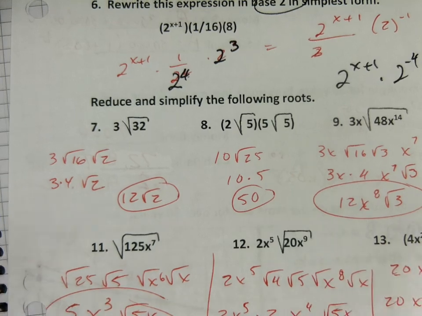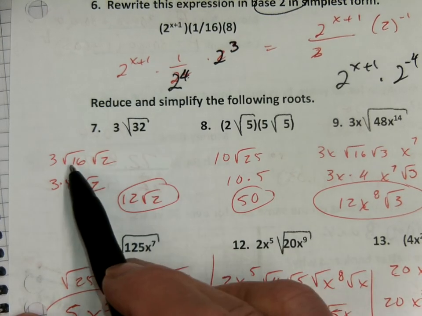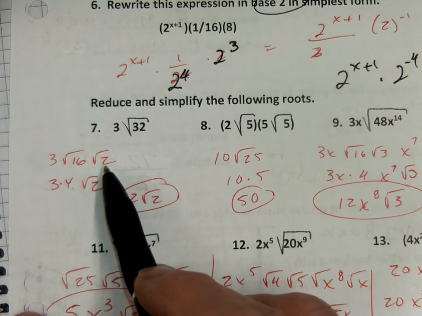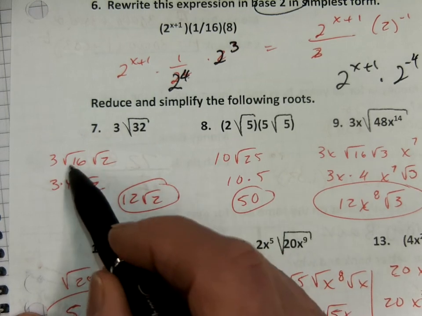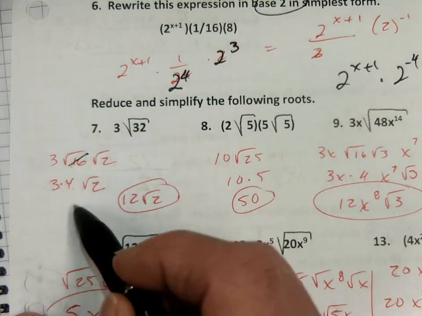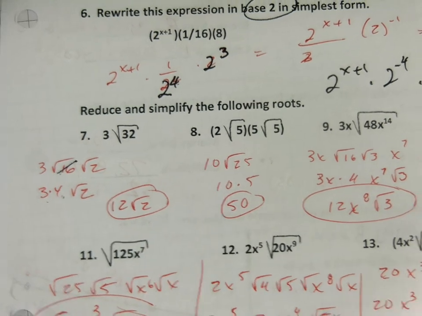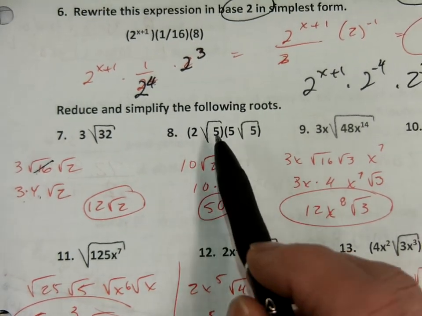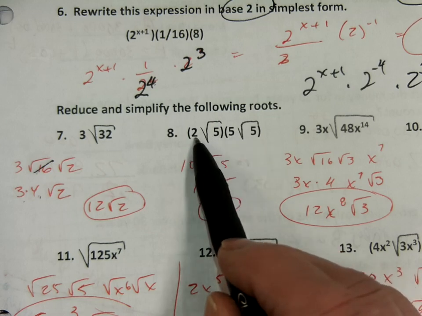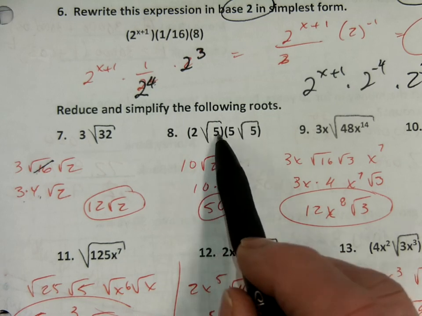Number 7. Okay, no, 32 is the same thing as 16 times 2. Square root of 16 times square root of 2. Square root of 16 is a 4. And then the square root of 4 times 3. 4 times 3 is 12, so we get 12 square root of 2. Number 8, I'm going to multiply the whole numbers. 2 times 5 is 10. I'm going to multiply the square root numbers.